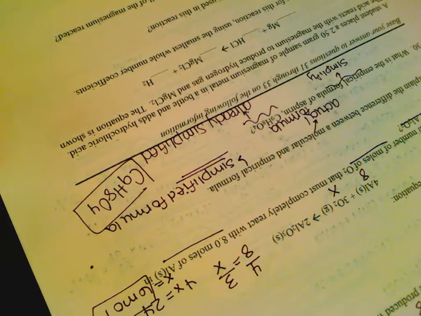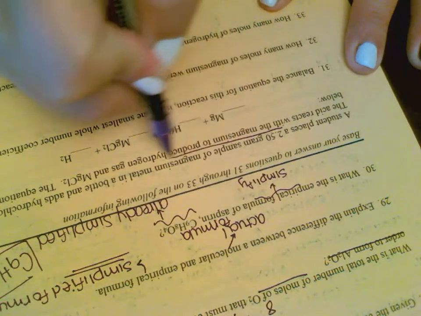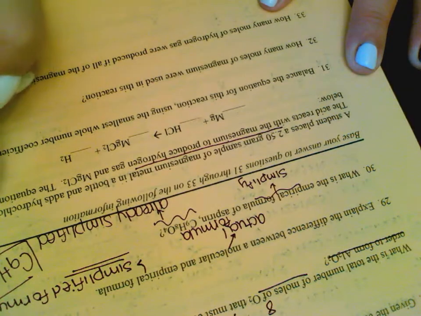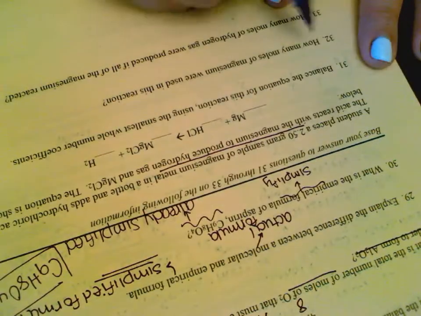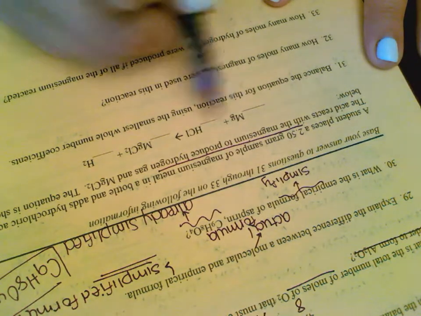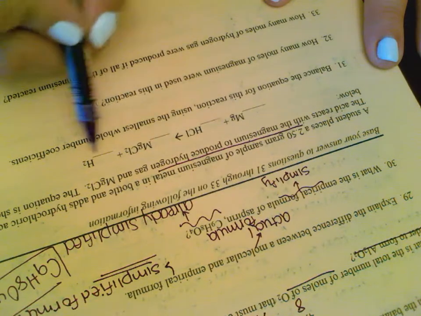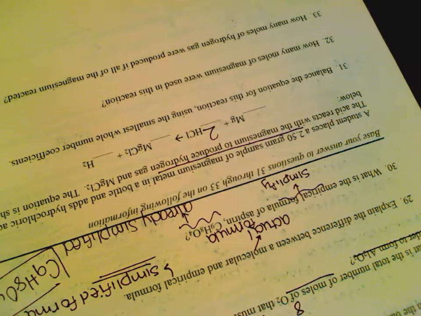Okay, last 3 questions. We're almost there. Now I want to be careful up here because it says a student places a 2.5 gram sample of magnesium in a bottle and adds hydrochloric acid. The acid reacts with magnesium to produce hydrogen gas and MgCl2, and they show us the equation. So 31 says balance the equation using the smallest whole numbers. I'm going to say, okay, 1 Mg, 1 Mg. 1 H, 2 H's. Let's put a 2 right here. 2 Cl's, 2 Cl's. Actually, that 2 is the only number I need. The rest of them have 1s in front.